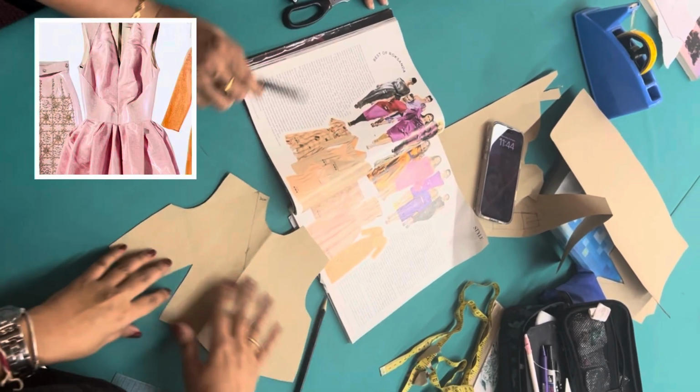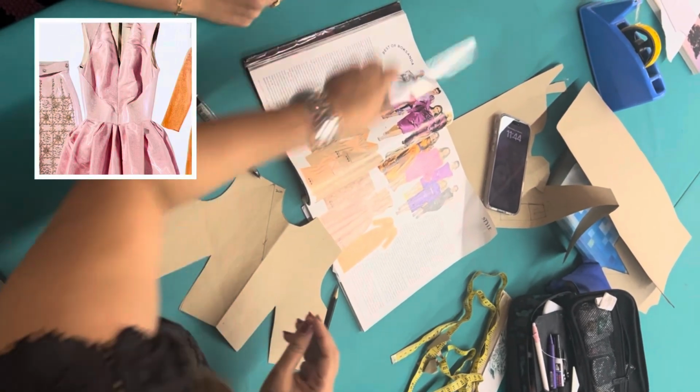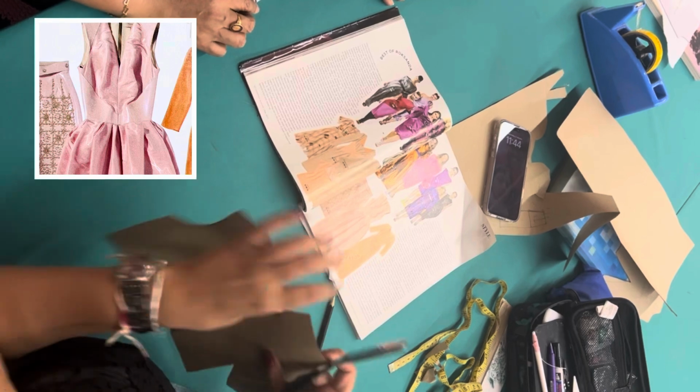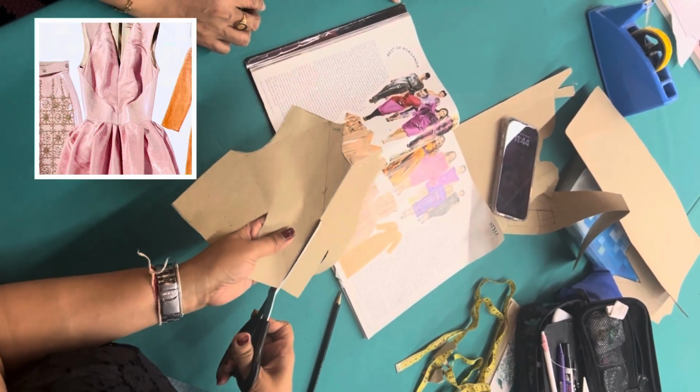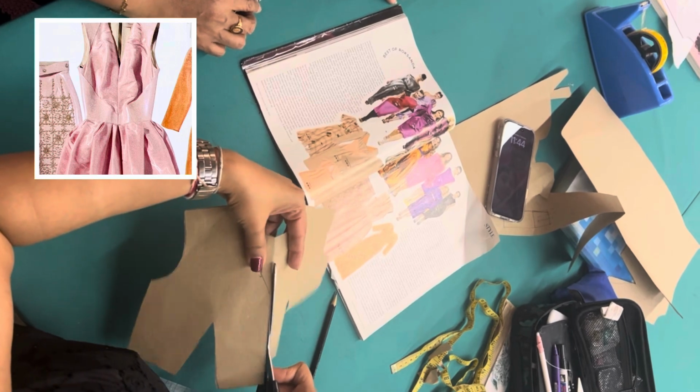We were trying to do it from both the sides, but I'm not going to do that anymore. I'm going to explain it again. I'm going to cut this off first so we can start fresh.